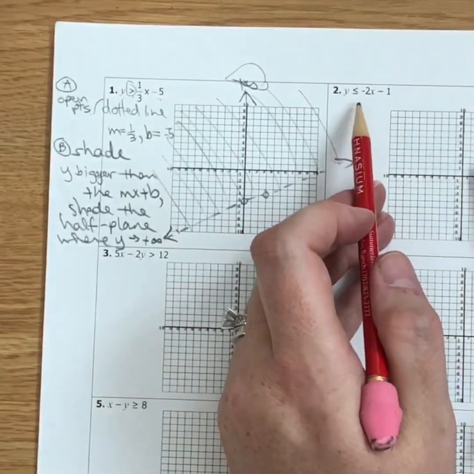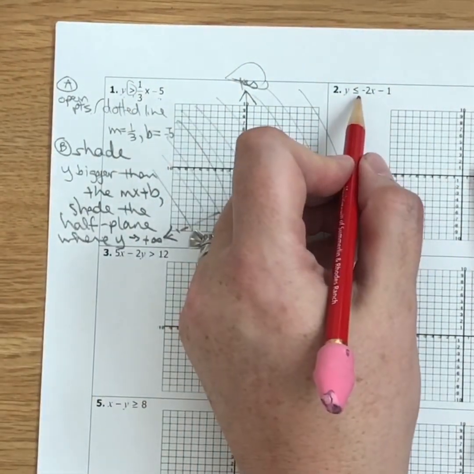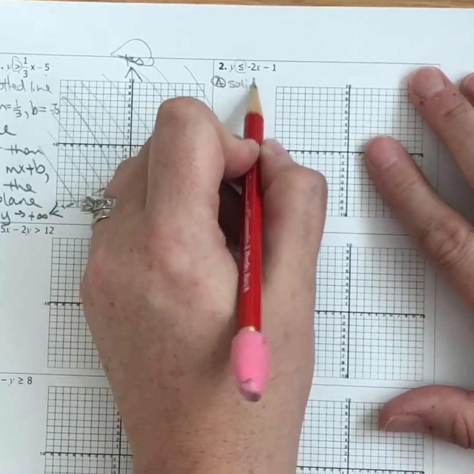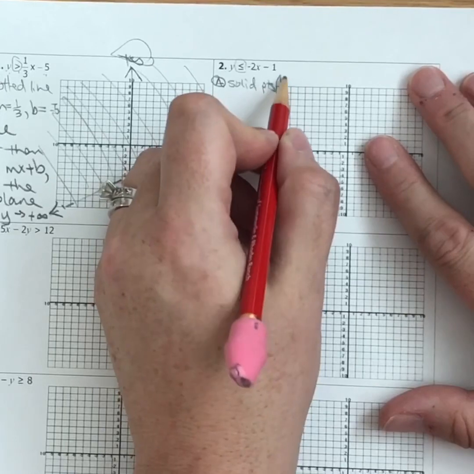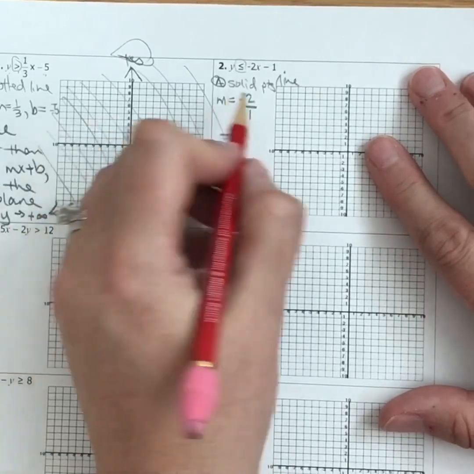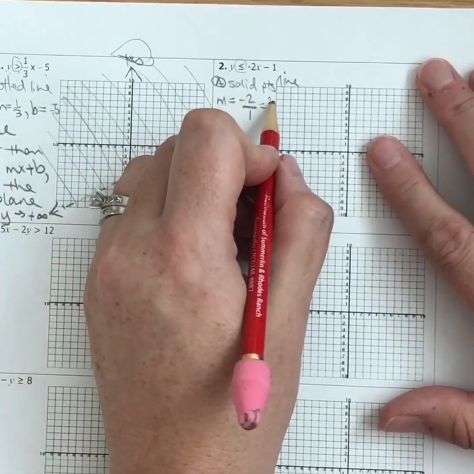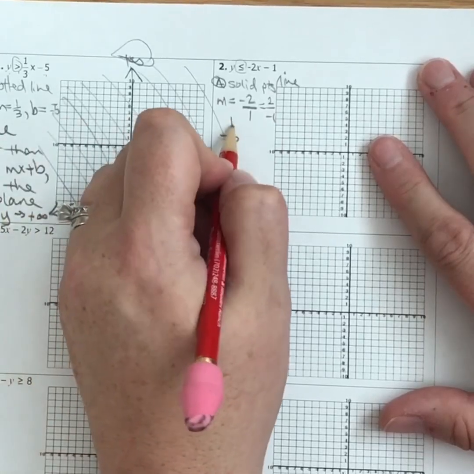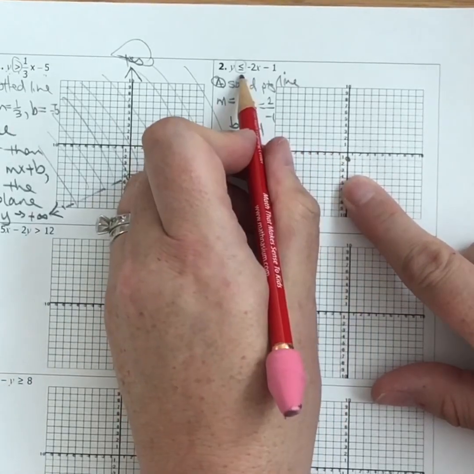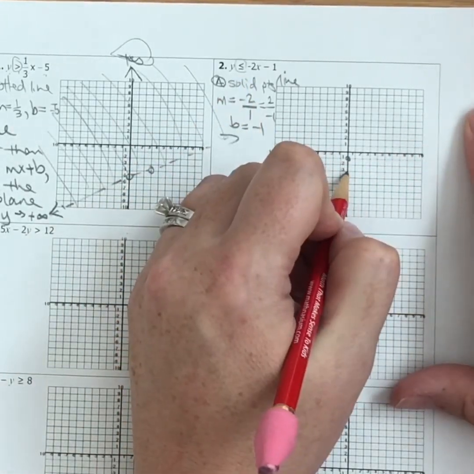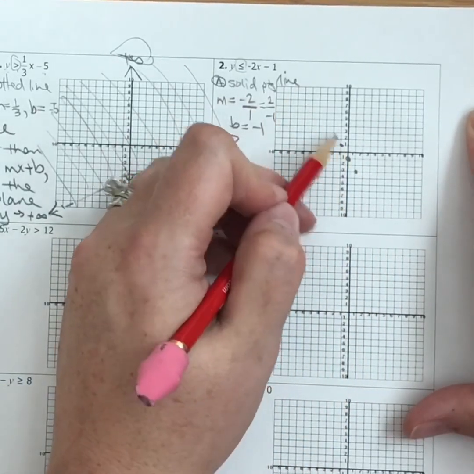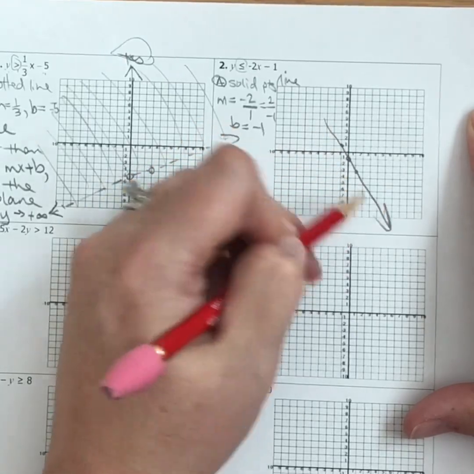So now let's look at number 2. First thing I would notice, because of the or equal to, we need solid points and line, just like we're used to. Our m is -2, but since we're graphing, we want -2 over 1, and remember the equivalent was +2 over -1, and the b is -1. So here I can go to -1, I can use a solid point because of the or equal to, and my slope tells me to go down to the right 1, solid point, and up to the left 1, solid point. Now I just basically fill in everything, drawing the line with the solid line.